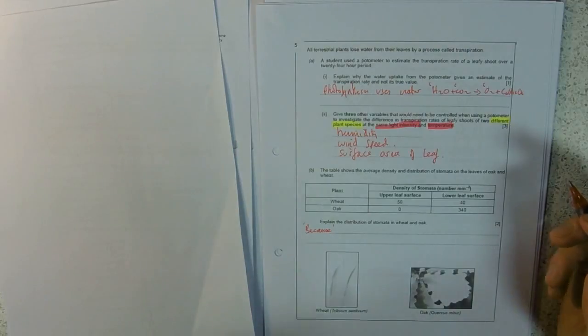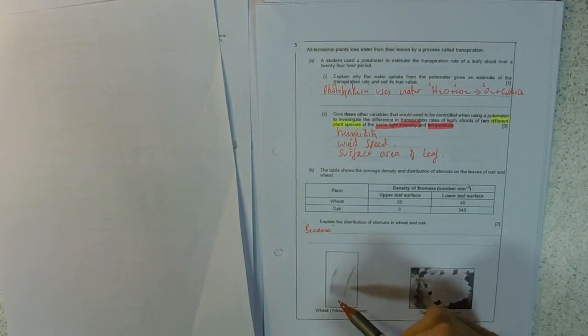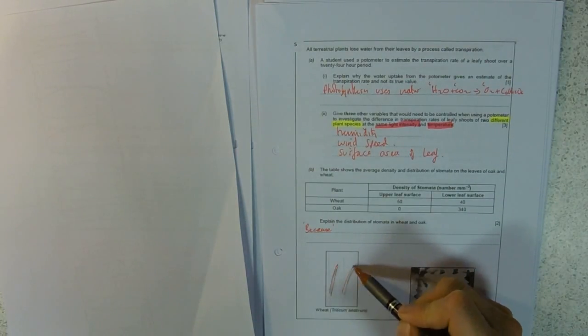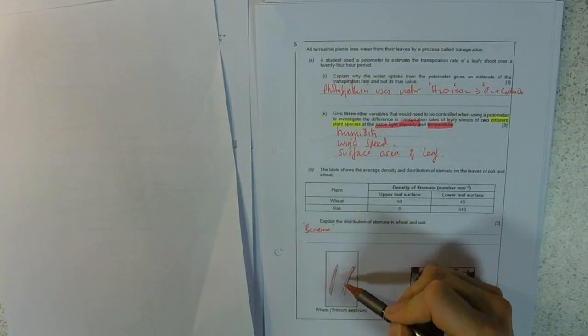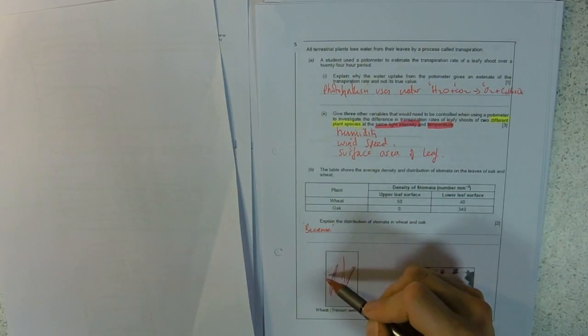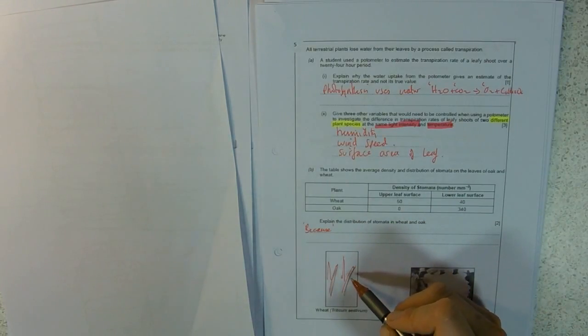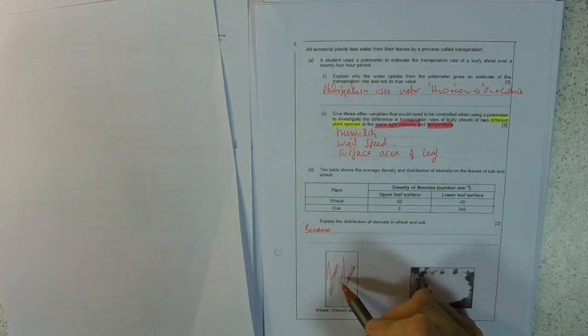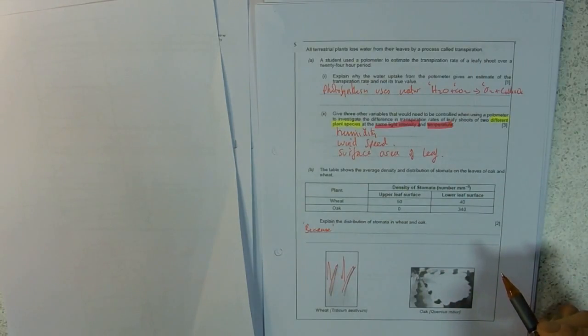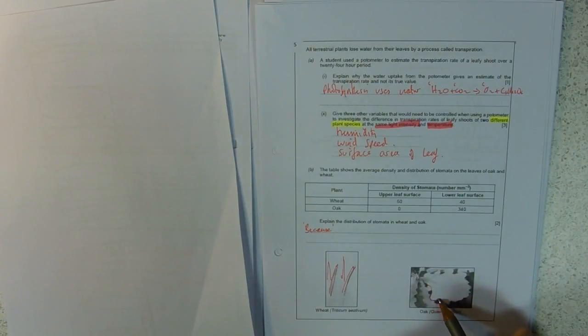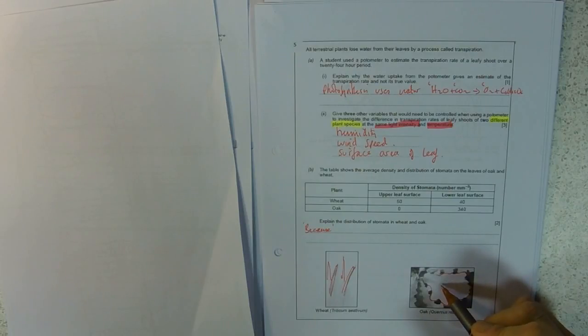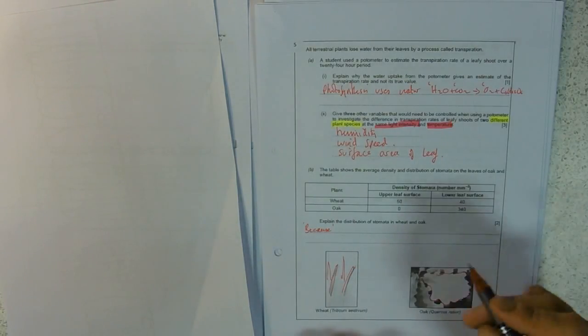So let's talk about the wheat first. Well, it gives you a picture here. The wheat is, you know, almost vertical, most of the leaves there, and so it doesn't really matter which side is the upper and the lower really. So that might explain why there's equal distribution. Whereas our oak here, it's definitely got an upper which has got the sunshine coming on, and the lower which is shaded. So that's our explanation.